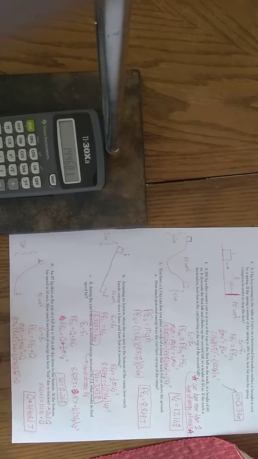Your homework for tonight would be to work on the work and conservation of energy multiple choice packet, or the questions in the packet. I think there's 25 of them. Some of them are conservation of energy questions. Some of them are work equals change in ET questions. It's up to you to determine what the difference between the two is.